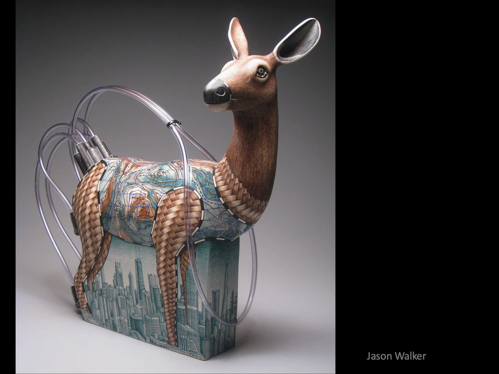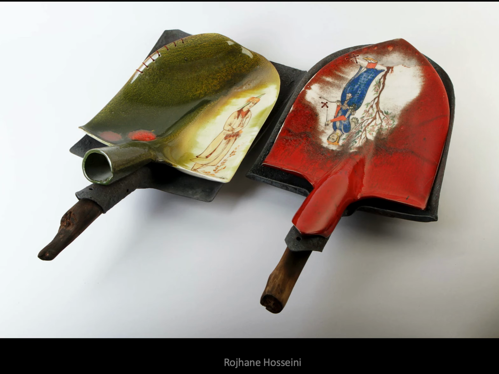Jason Walker does a lot of drawing on his surface, so he makes these really super intricate drawings all over the forms. But then in this work he is using other materials to accentuate, almost like creating this handle form, but accentuating some of the things that are happening in the drawing.